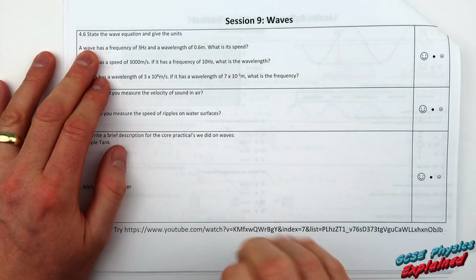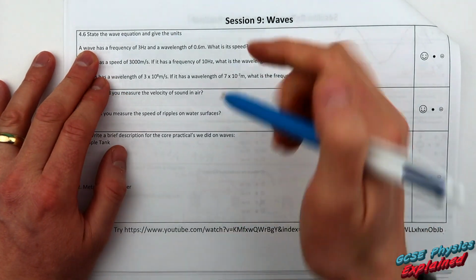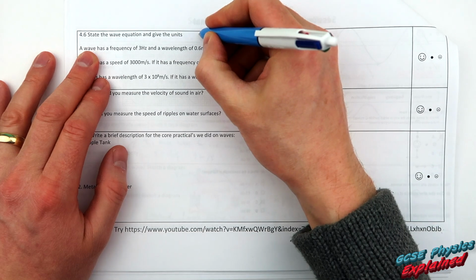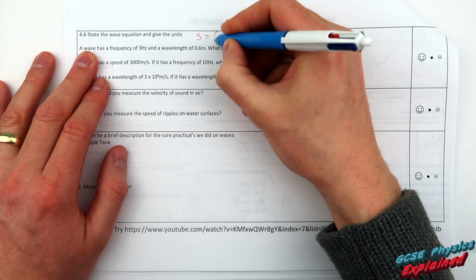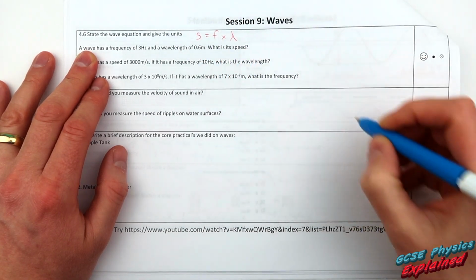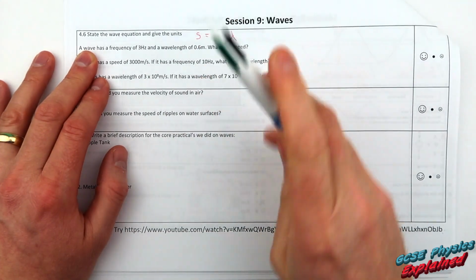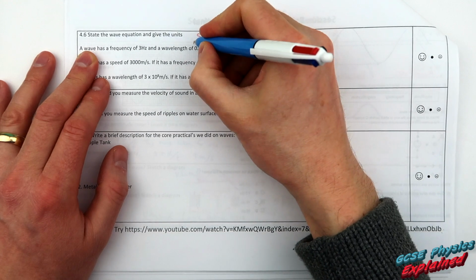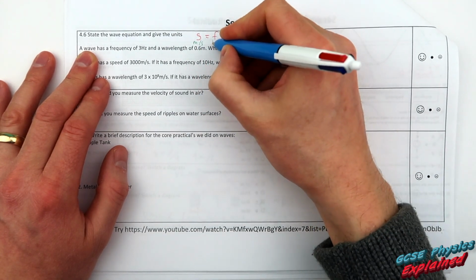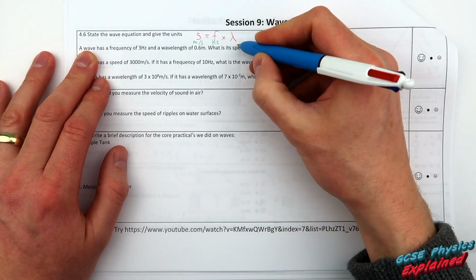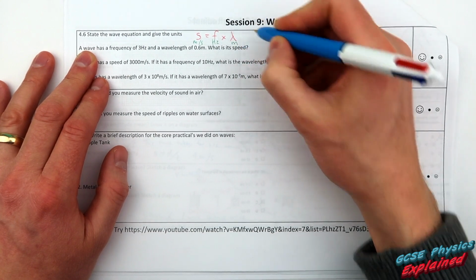State the wave equation and give the units. Speed equals frequency times wavelength. Speed is in meters per second, frequency is in hertz, and wavelength is in meters.